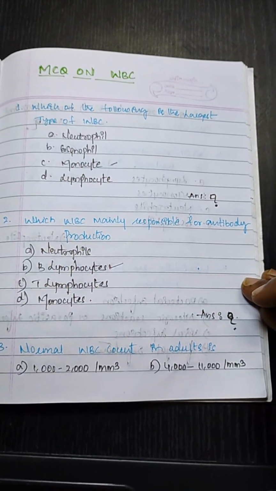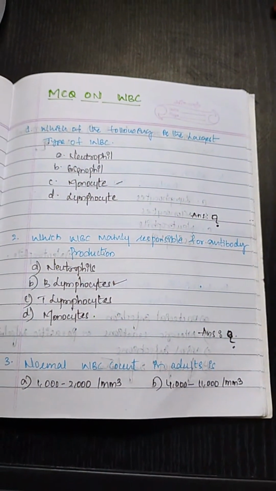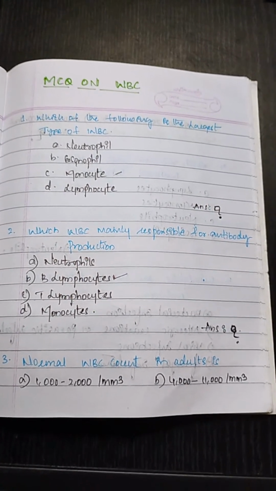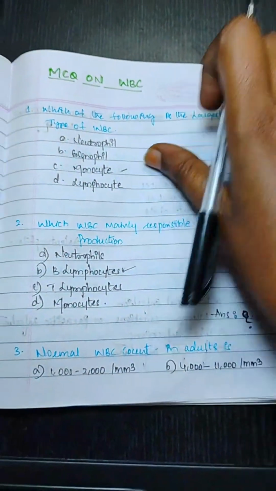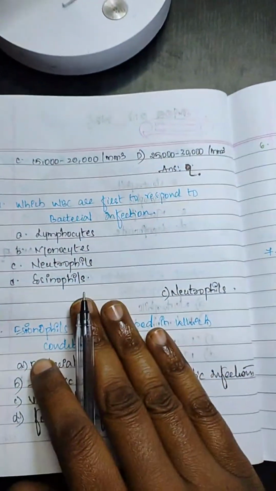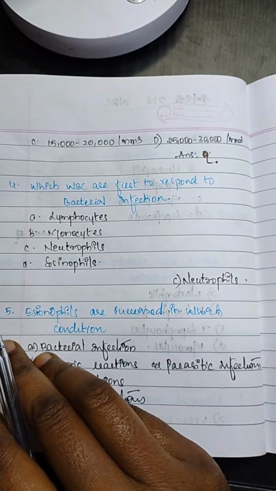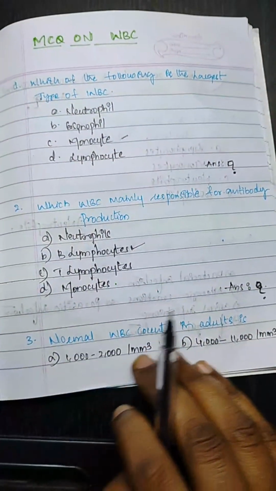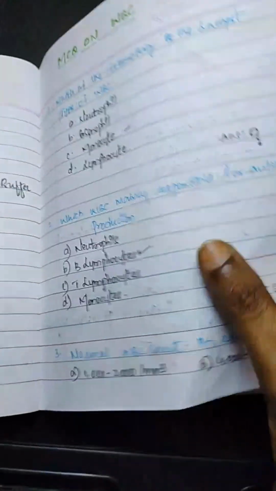The next question, normal WBC count in adult. Option A 1000 to 2000 cubic per millimeter, option B 4000 to 11,000 cubic per millimeter, option C 15,000 to 20,000 cubic per millimeter, option D 25,000 to 30,000 cubic per millimeter. And the answer is B. The normal WBC count in adult is 4,000 to 11,000 cubic per millimeter.